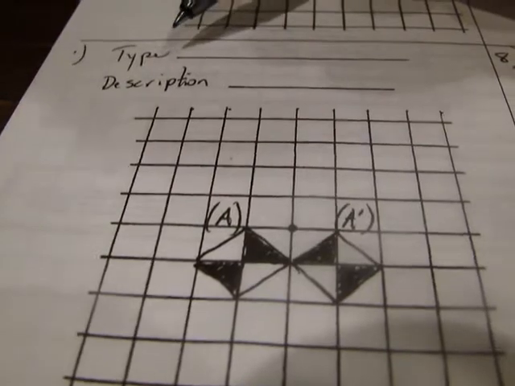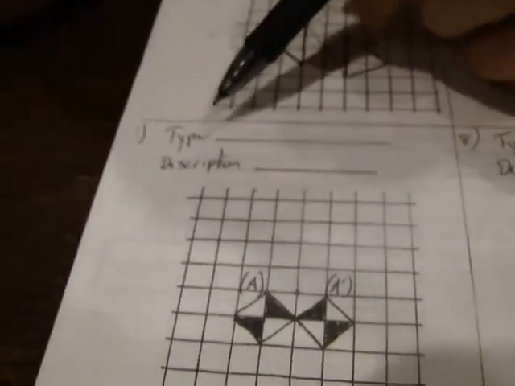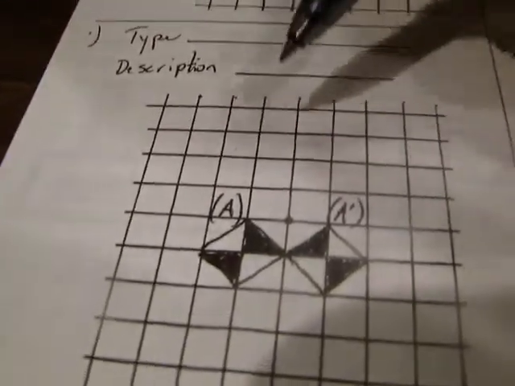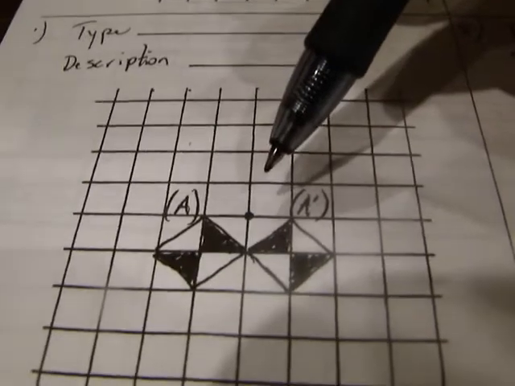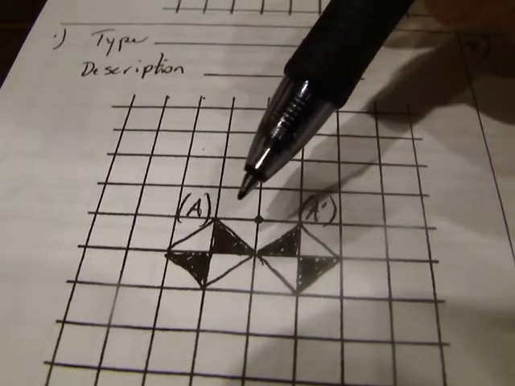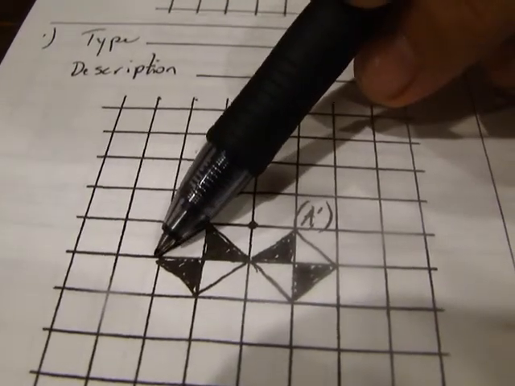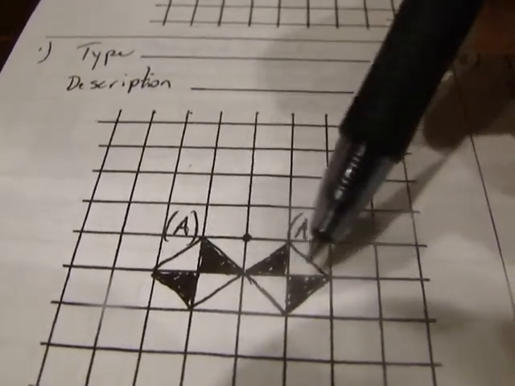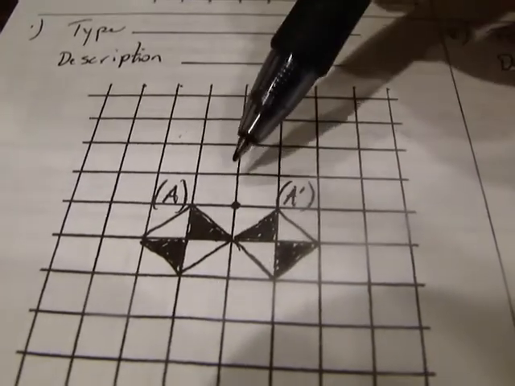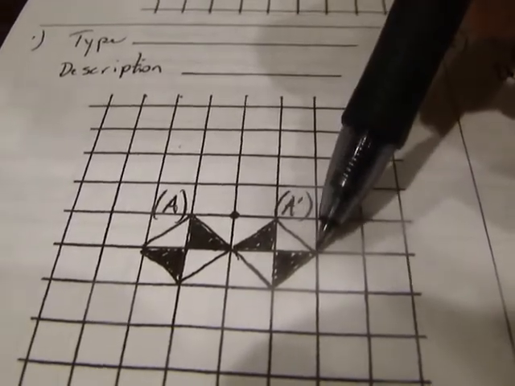Okay, two more. This one's a little interesting. It actually has two possible answers, I realize. This shape is the original, and this one here is the image. So you can look at it two different ways. Any guesses? Could it be a reflection? Well, if we look at this point and mirror it to the other side, if it's 2 to the left of the y-axis, then its mirror image needs to be 2 to the right.